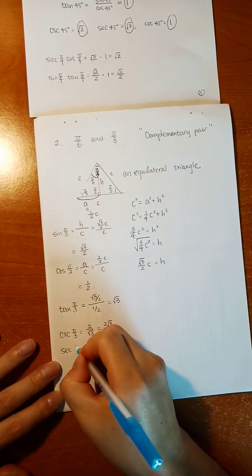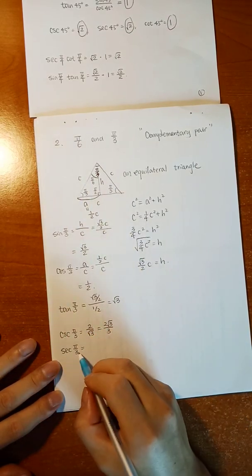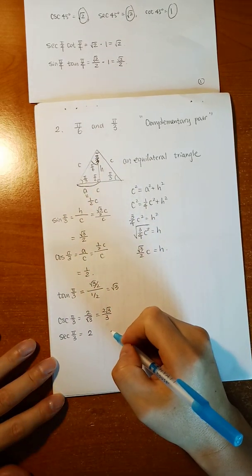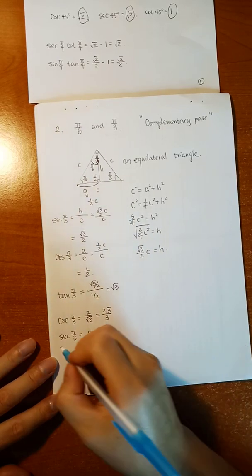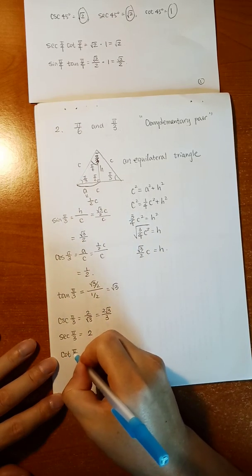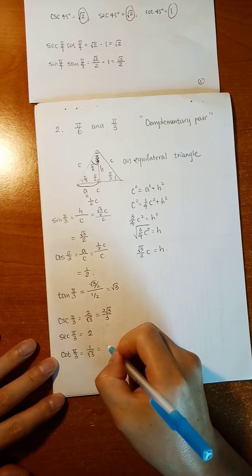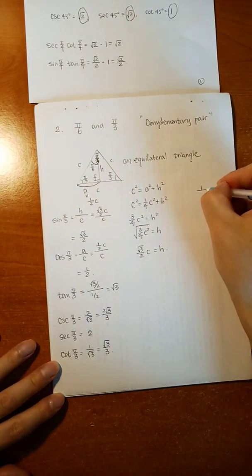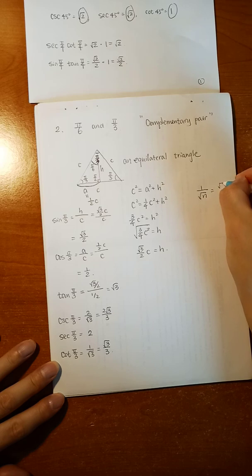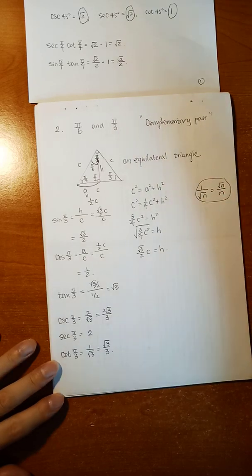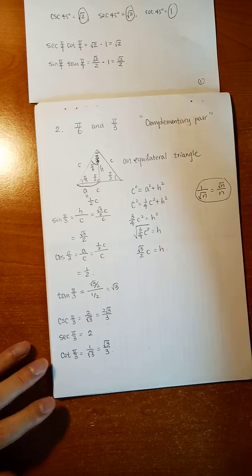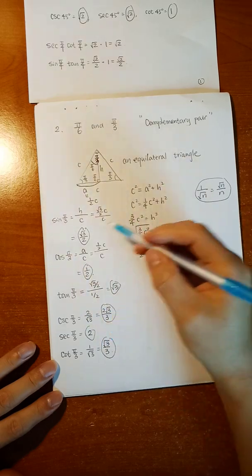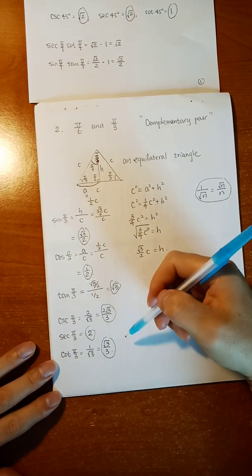And the secant of pi over 3 is number 2. And cotangent pi over 3 is 1 over square root of 3, which is square root of 3 over 3. Okay, so 1 over square root of n is always square root of n over n. Okay, so we have the 6 values, 1, 2, 3, 4, 5, 6. We start from 2, we get the rest of the 4.